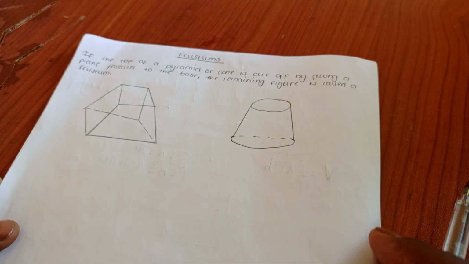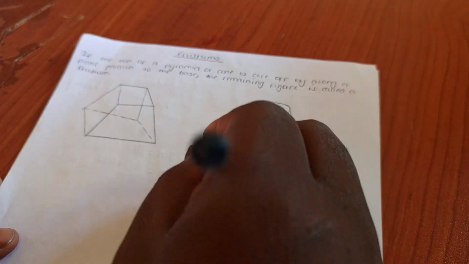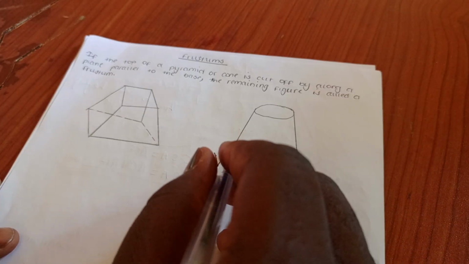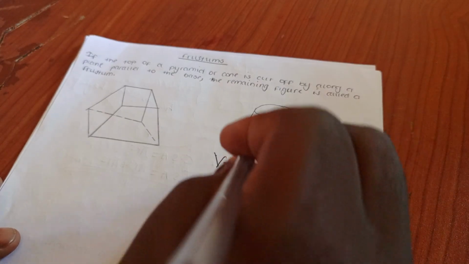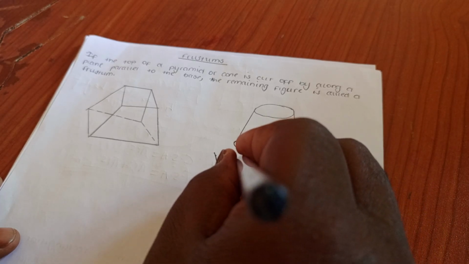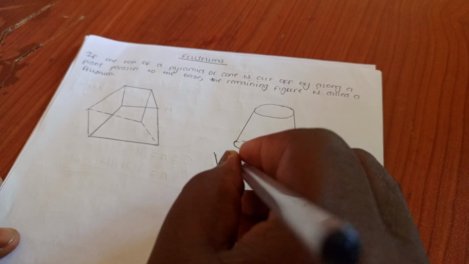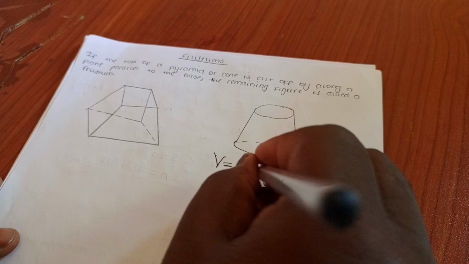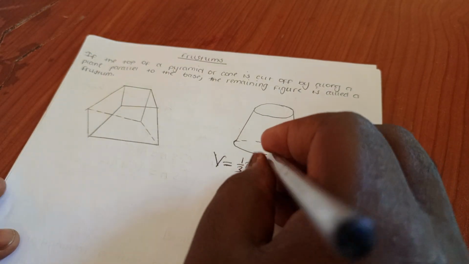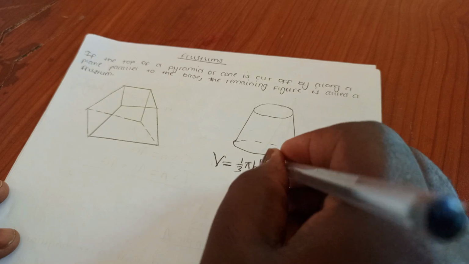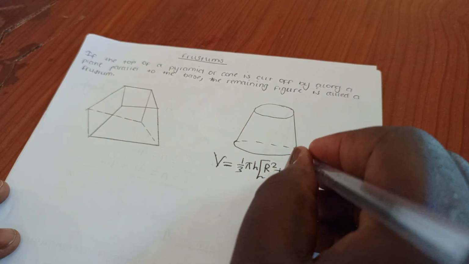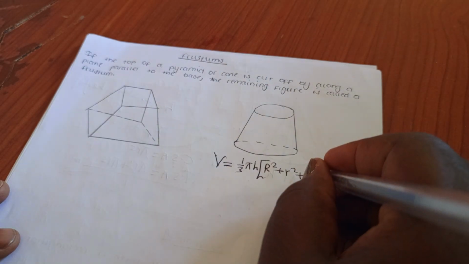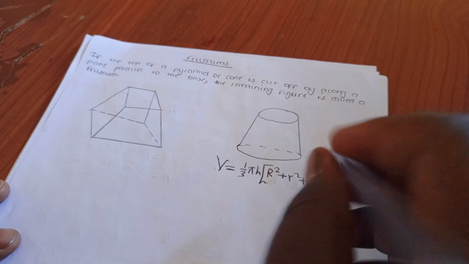There's one simple formula that you can use. For this part, as you can see, the cone frustum has the aspect of a cone, right? So the volume is equal to 1 over 3 pi h, then we say big R squared plus small r squared plus big R times small r. So in short, here we are multiplying, and here we are adding.